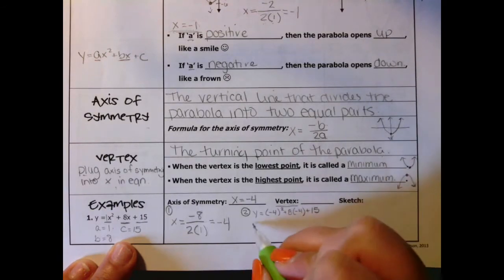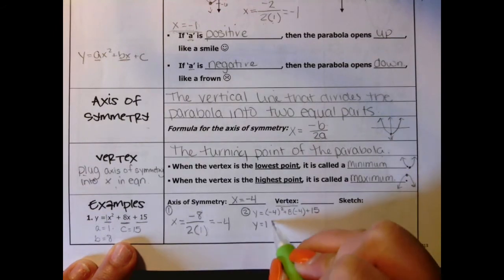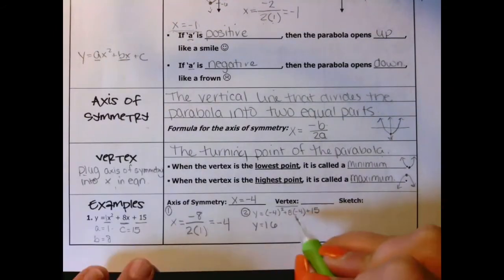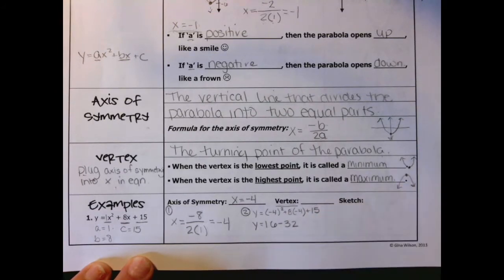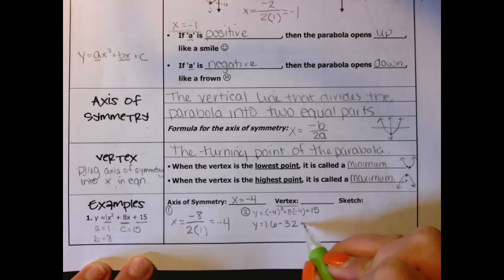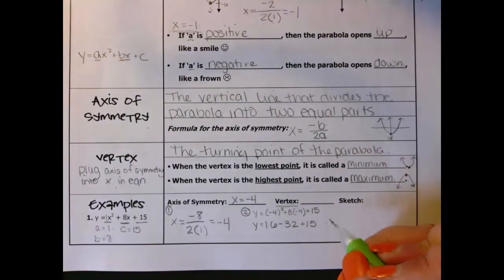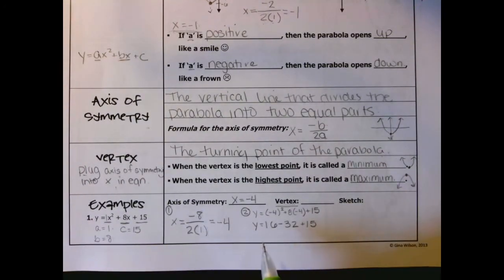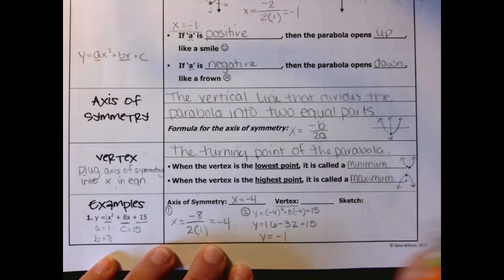I have negative 4 squared is going to give me a positive 16. Then I have positive 8 times negative 4 is going to give me negative 32. And then I have plus 15 at the end. So I have 16 minus 32, which is going to give me negative 16. Negative 16 plus 15 is going to give me y equals negative 1.